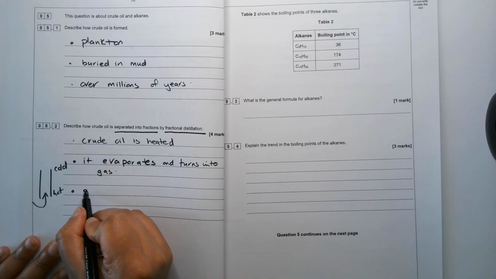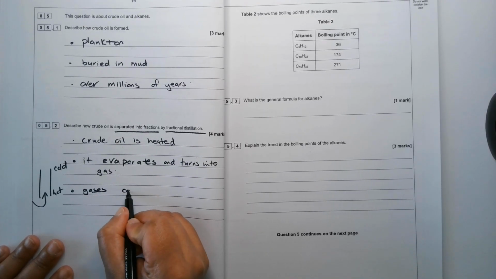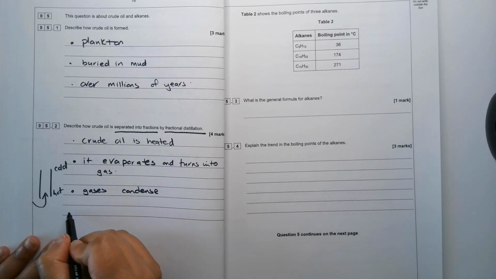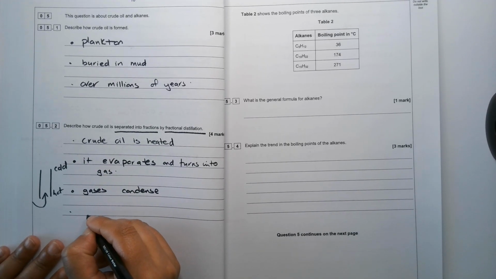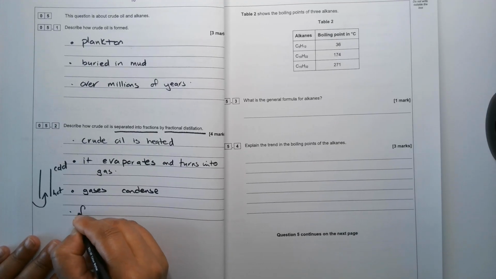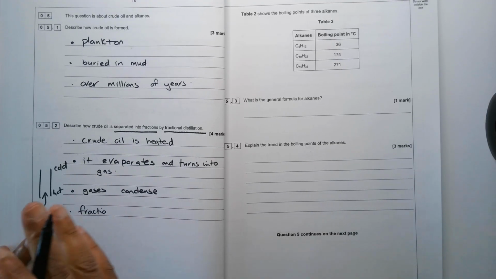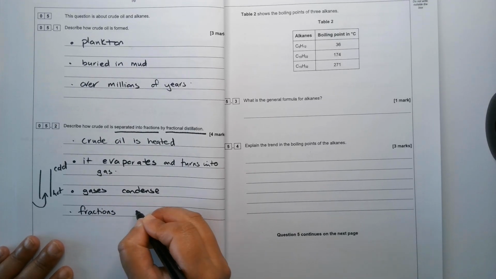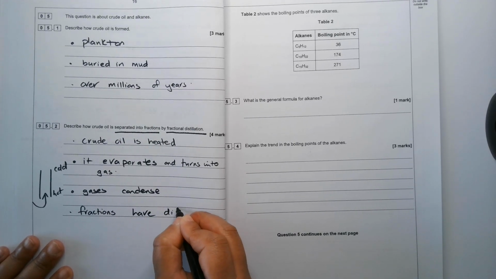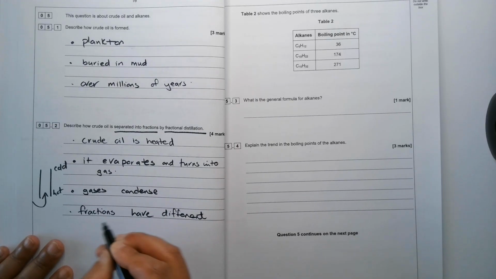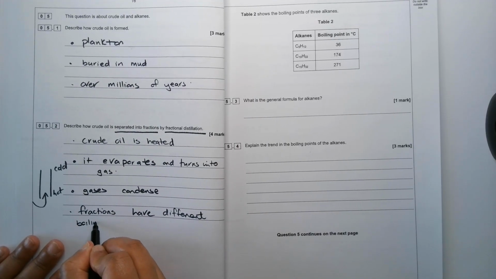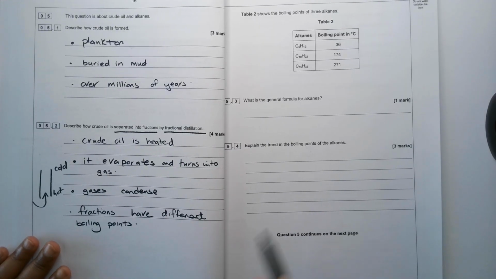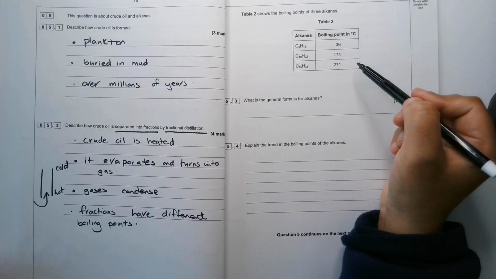So the gases condense as they move up the column. And you can say that fractions, so remember every single gas that's condensing is a fraction, and these fractions have different boiling points. You've got boiling points of 3 alkanes.